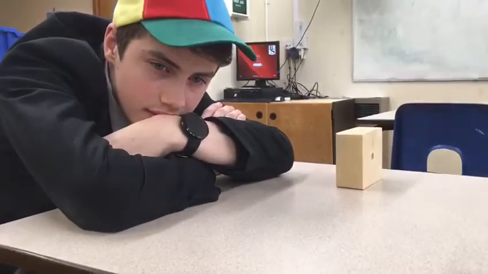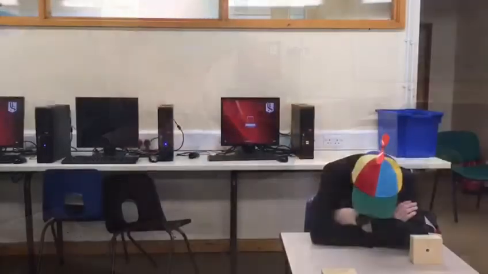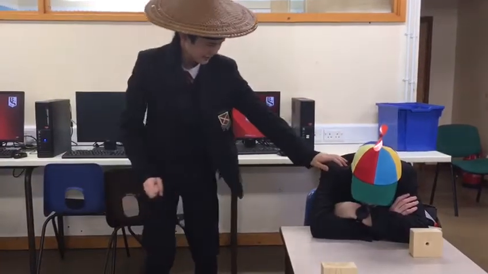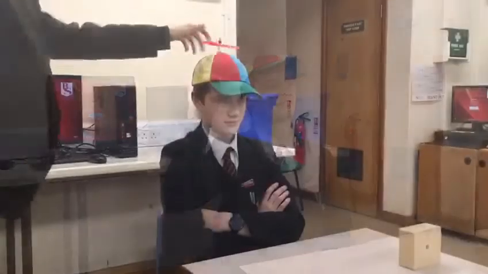Our aim was to navigate our robot through the 3 blocks laid out on the table. We didn't know how until we had an idea.